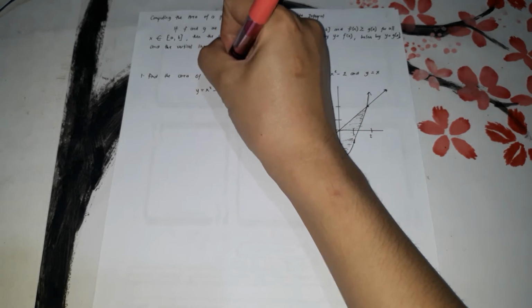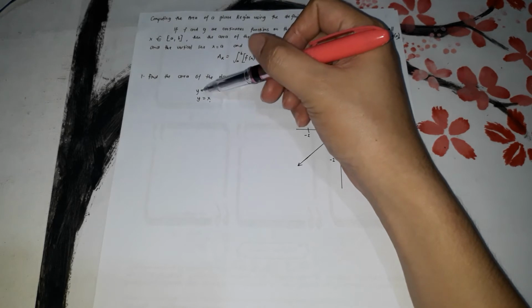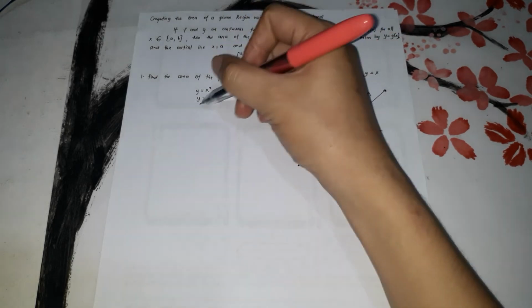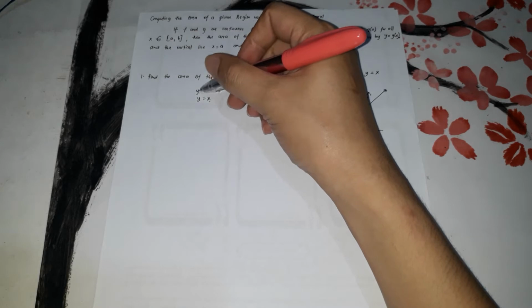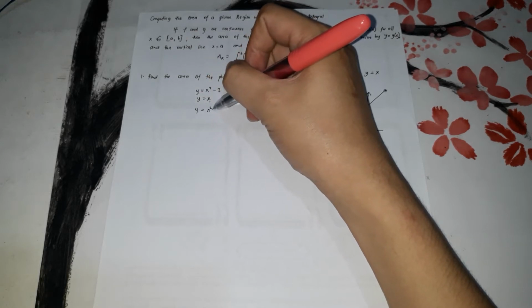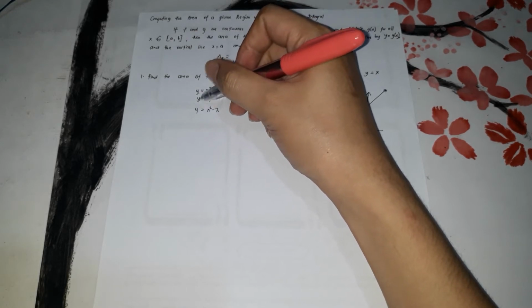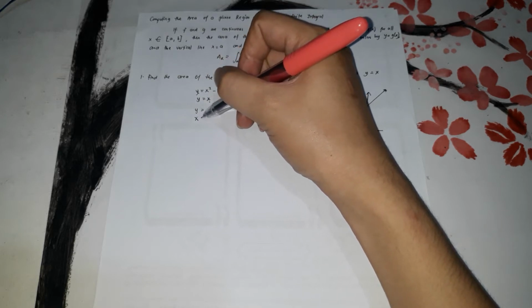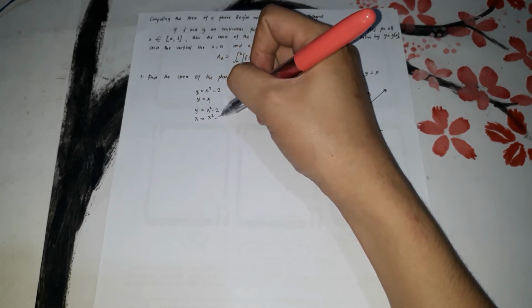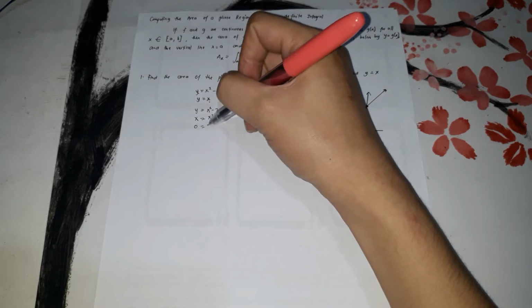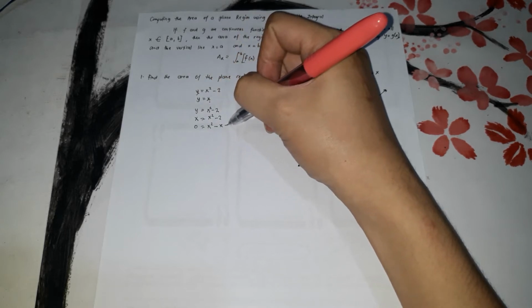So what you'll do is, y equals x squared minus 2, y equals x. Just copy first the equations. Then substitute one equation into the other. Because y equals x, in the first equation, y equals x squared minus 2, the y becomes x. So x equals x squared minus 2. Transposing, 0 equals x squared minus x minus 2.